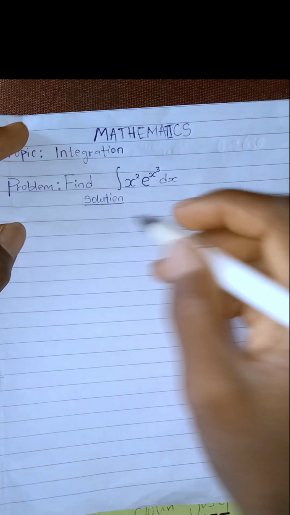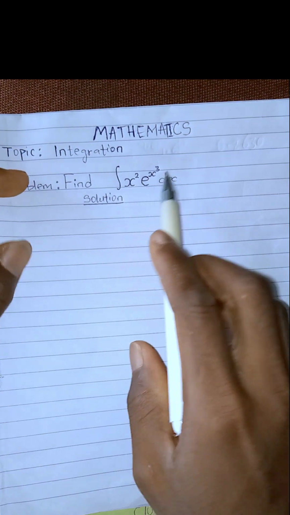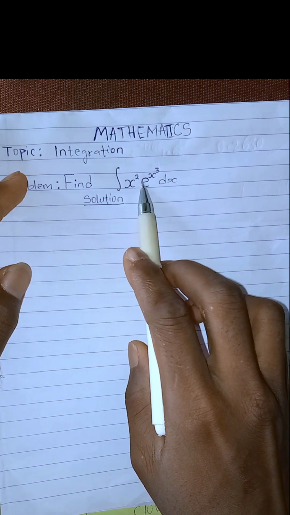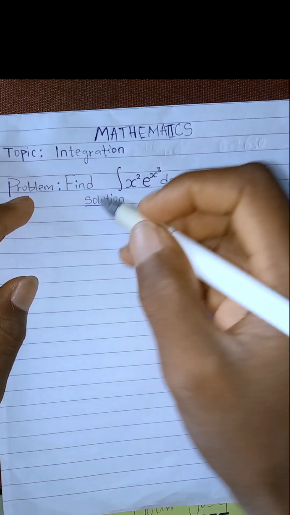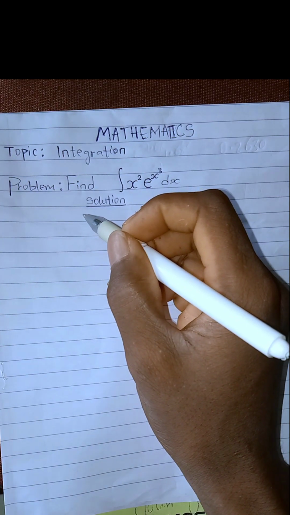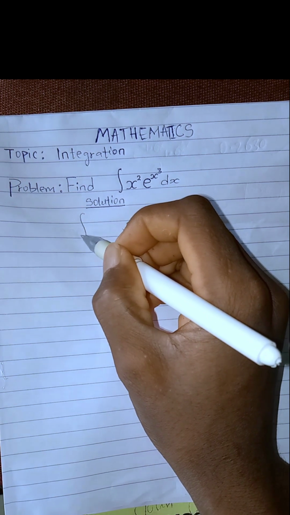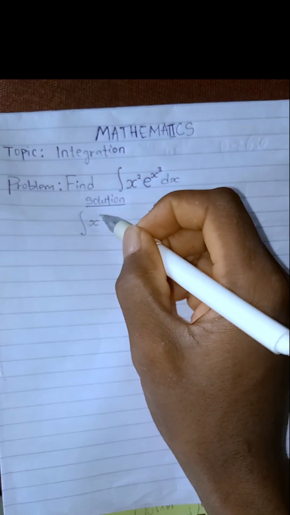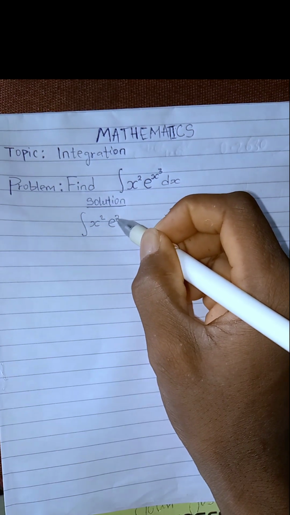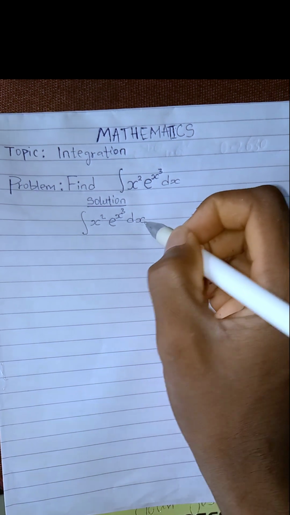Today we are going to be looking at a challenge on integration where we have to integrate these particular functions. What we have here is that we have to find the integral of x squared multiplying exponential x raised to the power 3 with respect to x.